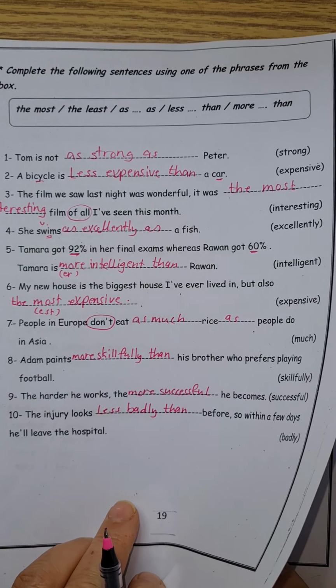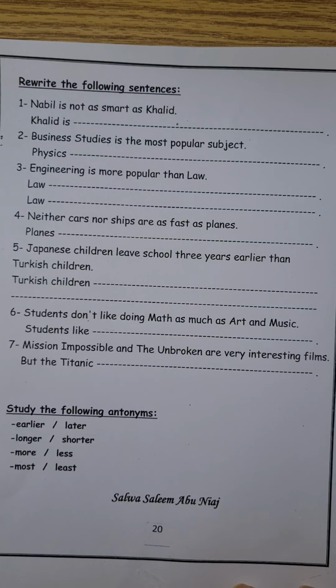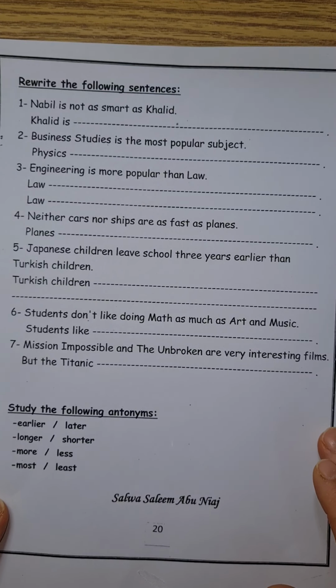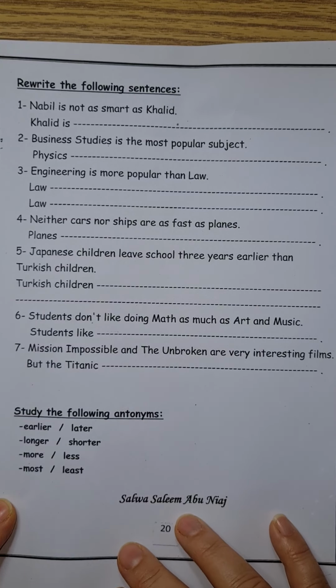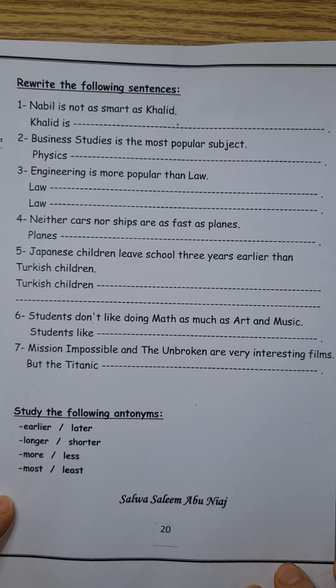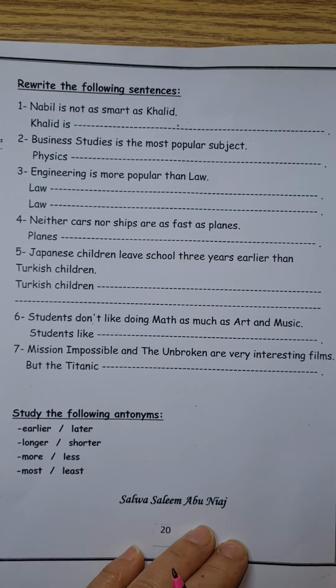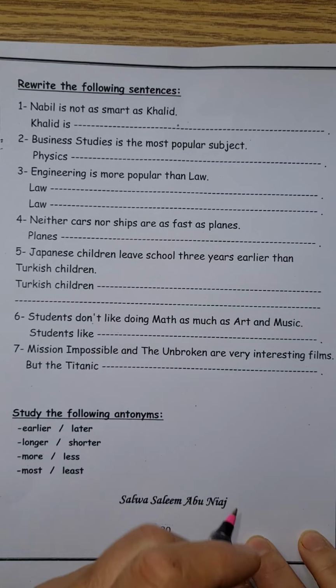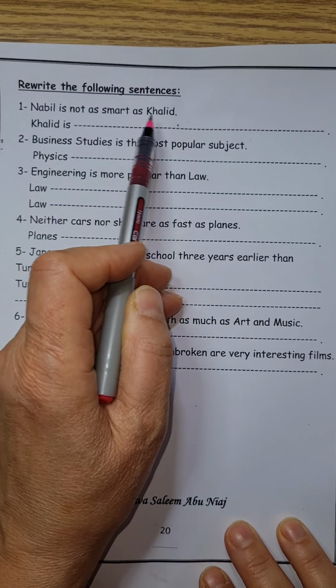Now let's move to the next page. Let's move to page 20. Okay, so this is page 20 here, as you can see. And in page 20 بقول لي rewrite the following sentences. Okay, and Nabil is not as smart as Khalid. Nabil is not as smart as Khalid. يعني نبيل مش شاطر مثل خالد.